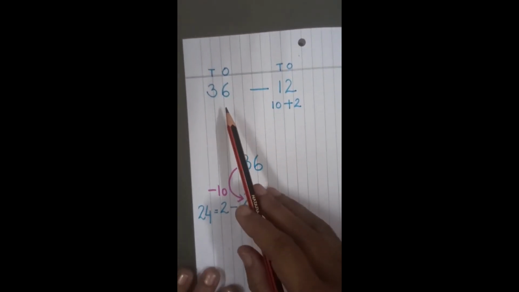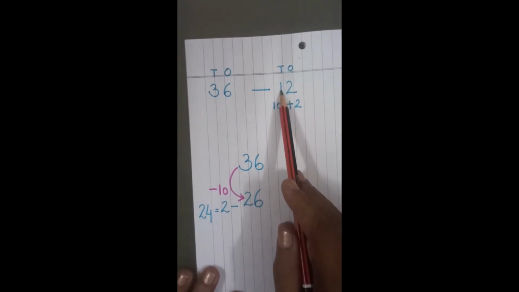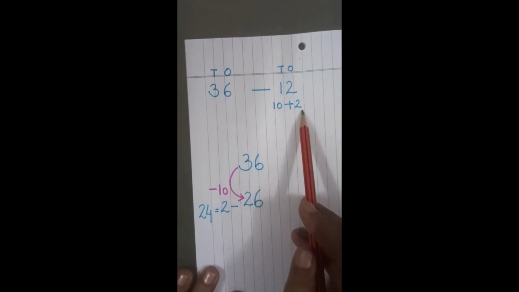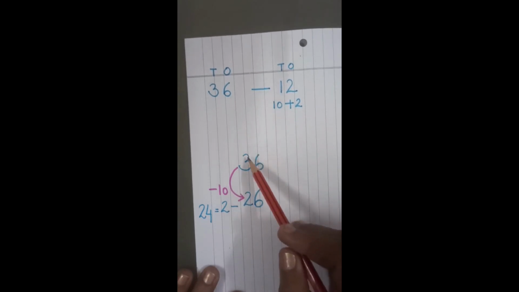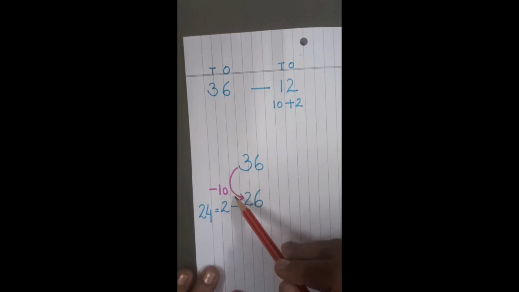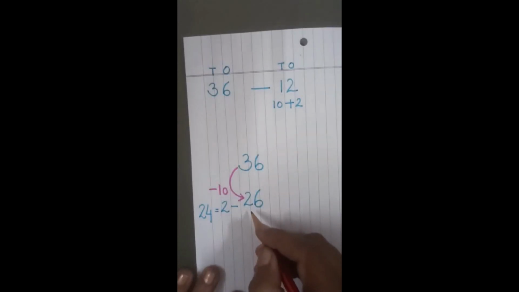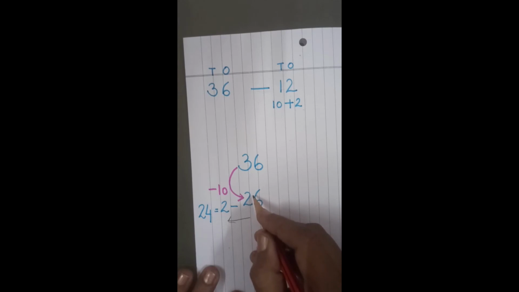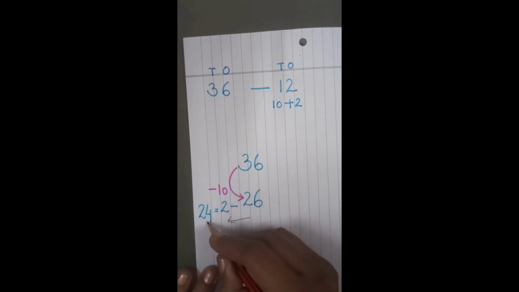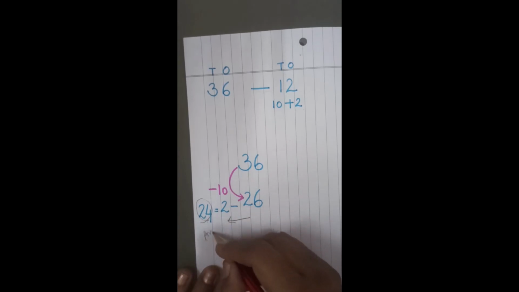And here is the example for you. You can see 36 minus 12. Now here again you can see 12 means 10 plus 2. And since you have to subtract, you have to move down. So when we move down, 36 minus 10 will become 26. And you have to subtract 2 more times, so you need to move on your left. So 26 will become 25 and 24. So we have 24 as the answer.